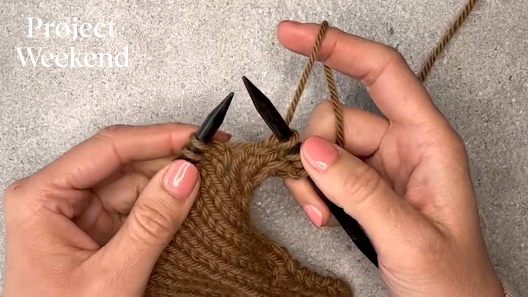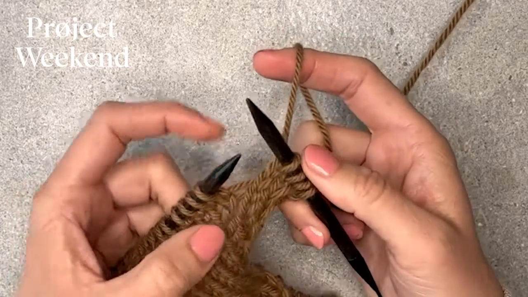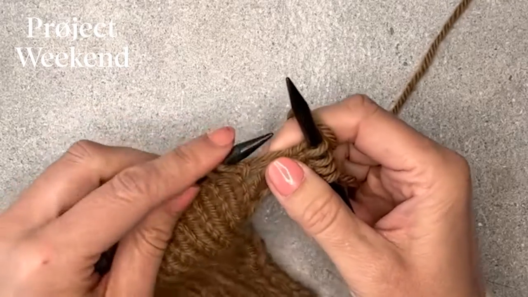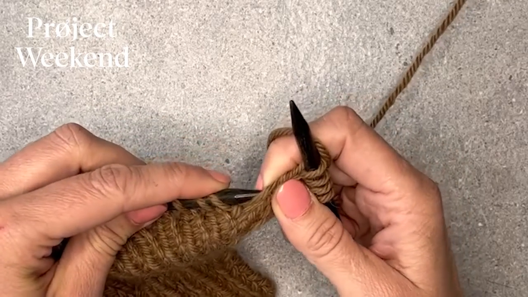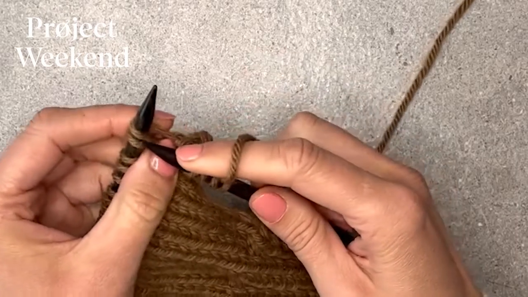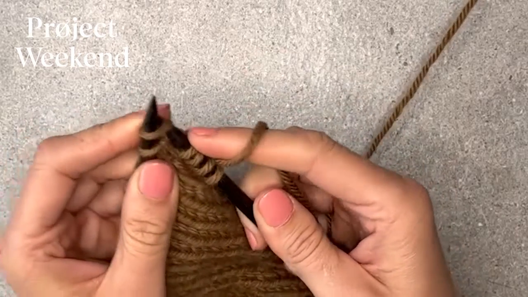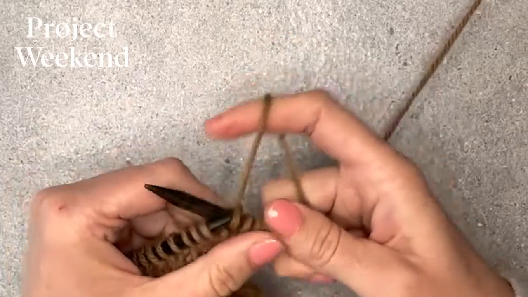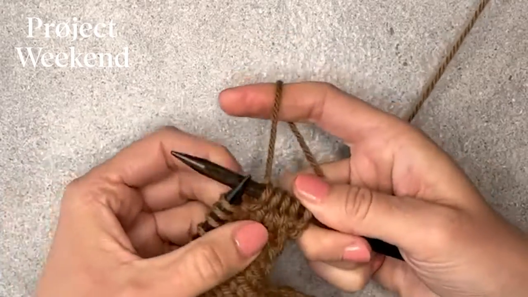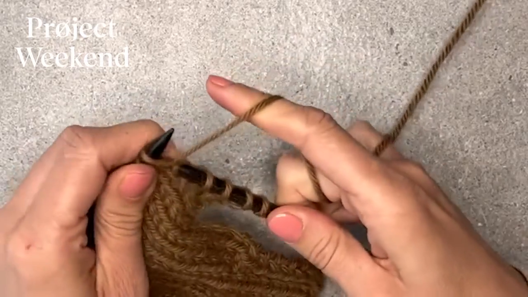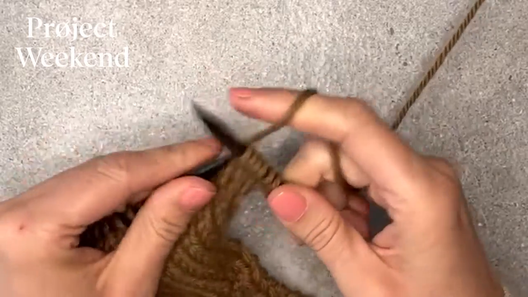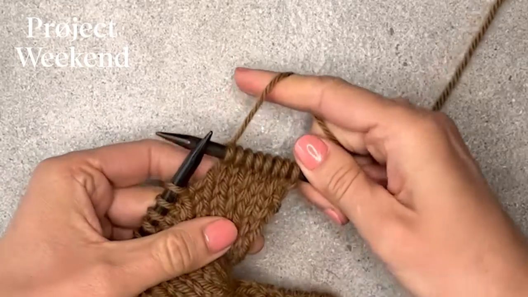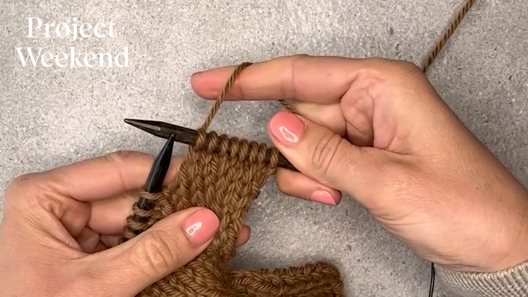So again, to do an M1R, you find yourself in between 2 stitches. You locate that ladder, you're going to pick it up from back to front, and you're going to knit. You're going to move your tension around so you can knit into the front of that loop on your needle. And you just added a stitch. You just created a stitch on the ladder in between 2 stitches. And that's what it looks like, invisible.